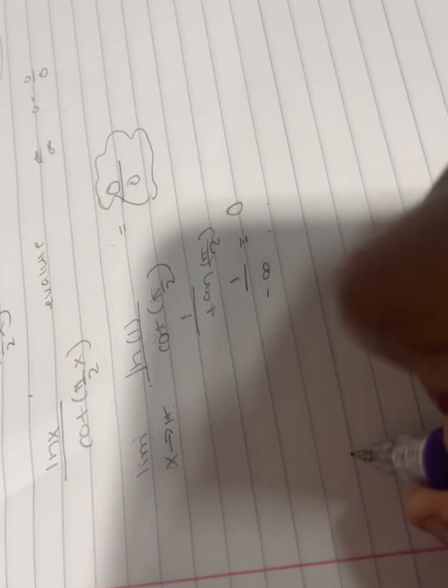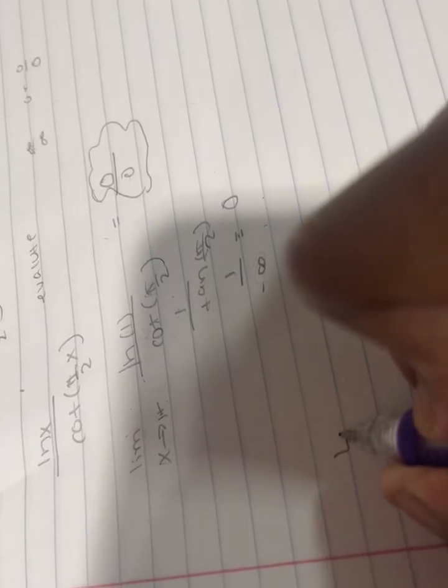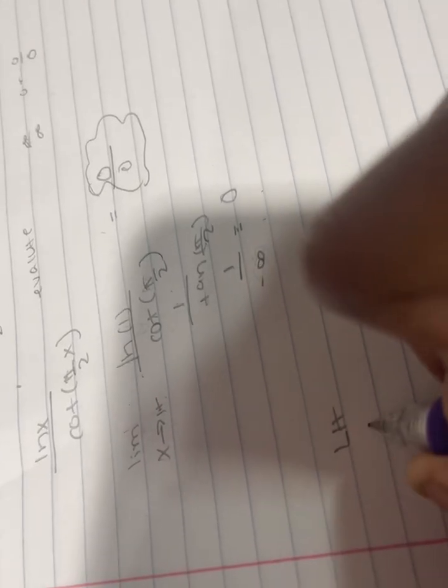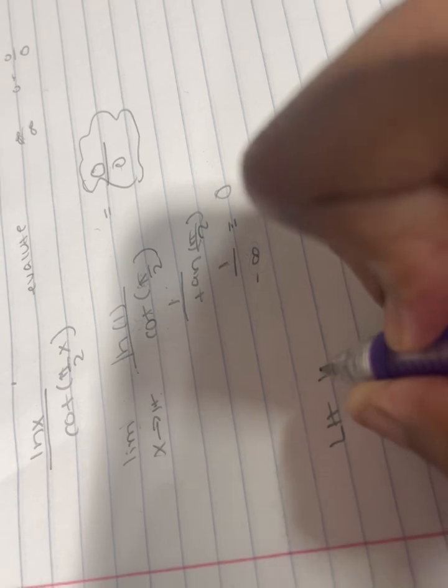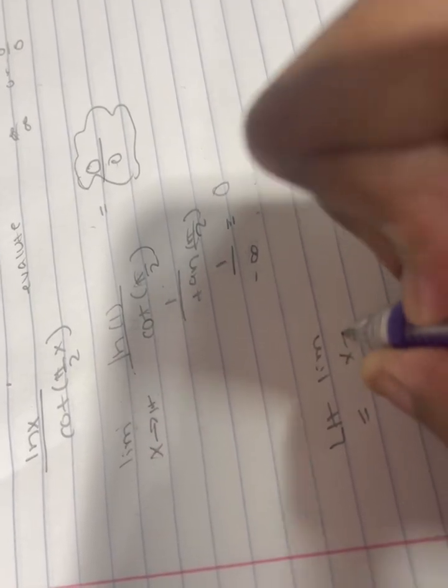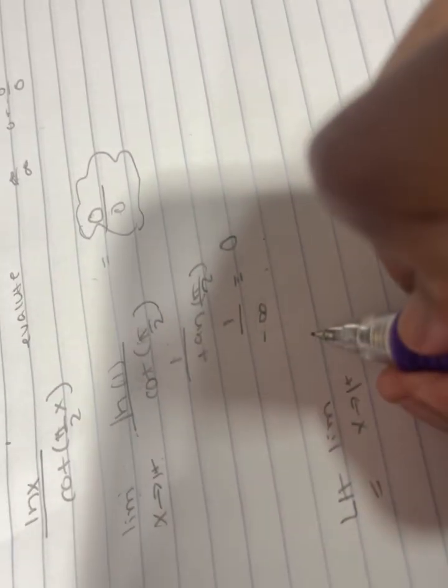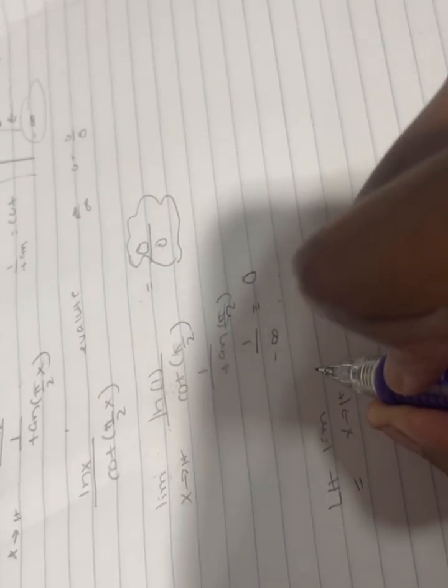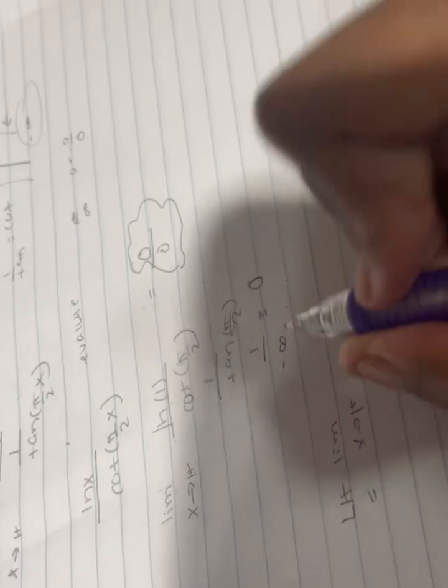So then I'll go next. The limit, x is approaching 1 first. I finally take the derivative now.